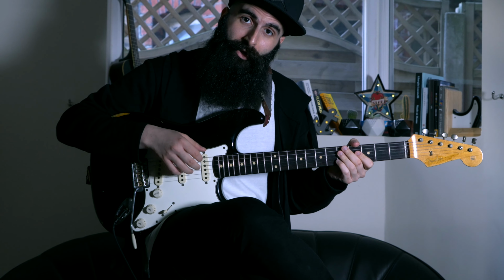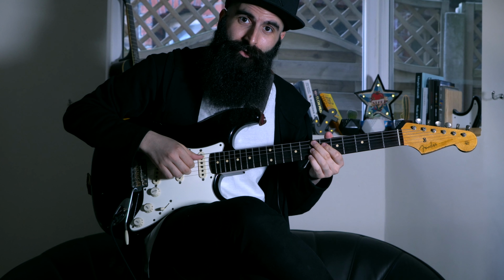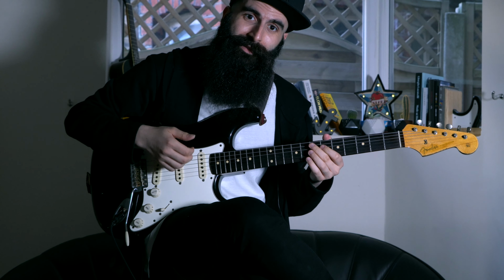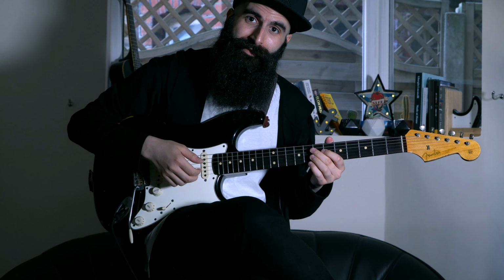Alright, so this is the third variation using the E minus 7, the 3 chord, to replace the 1. Now, for our fourth variation, we are going through all dominant 7 chords. So we are basically creating a cycle of dominant 7 chords.